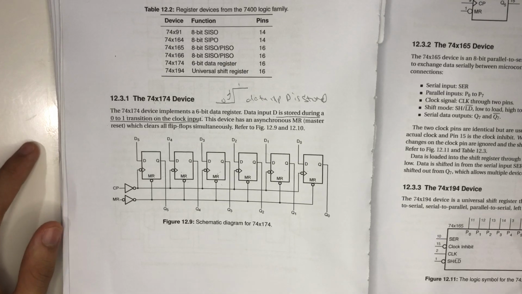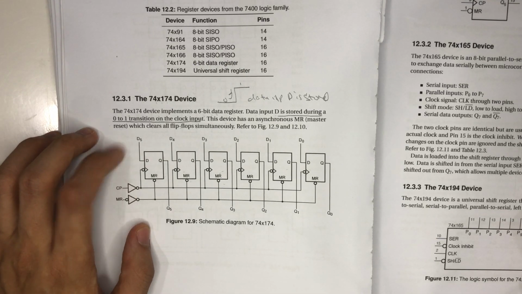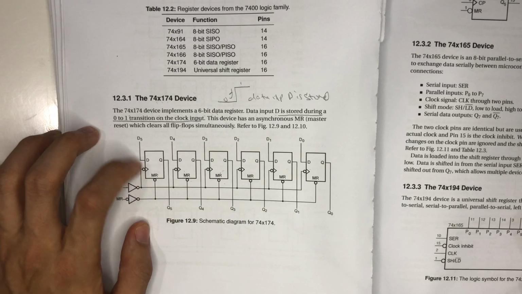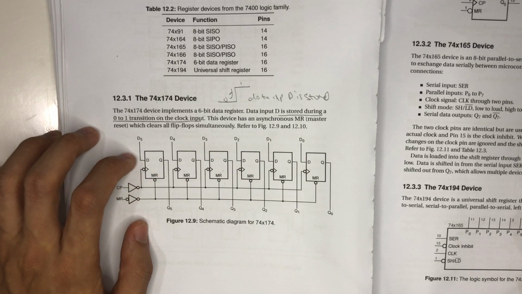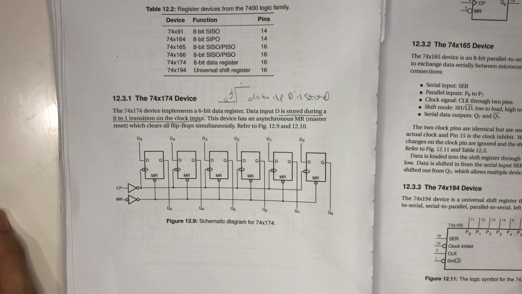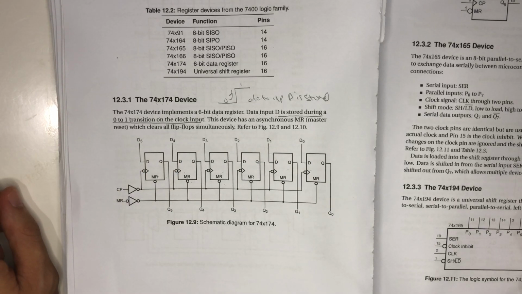And this one, what kind of flip-flop is this? I leave it to you, from the previous chapter. What flip-flop is this? If you see here it mentions D, so try to guess. D, and this one is a flip-flop. So what flip-flop is this?